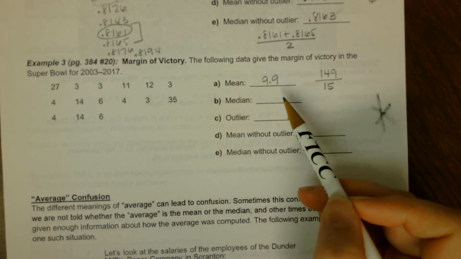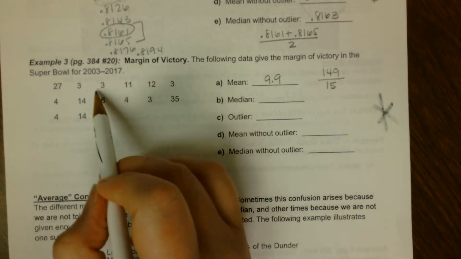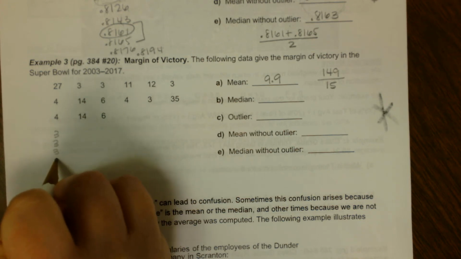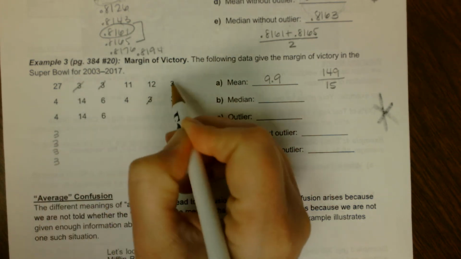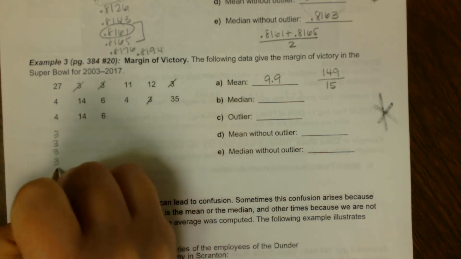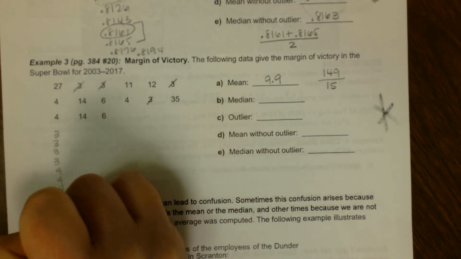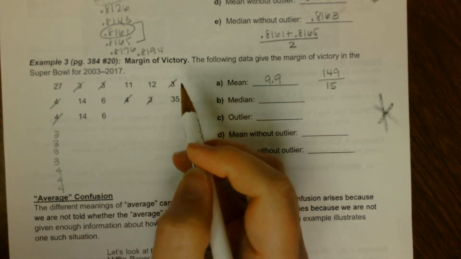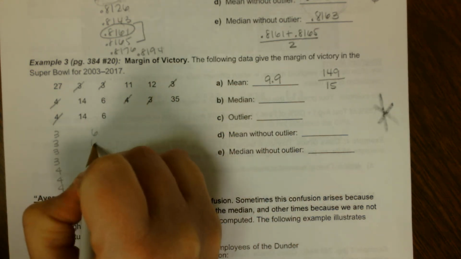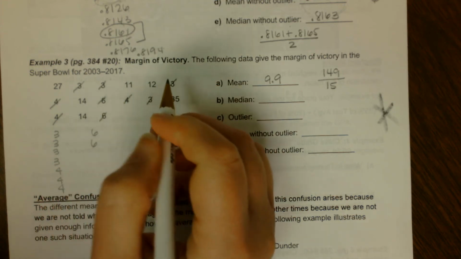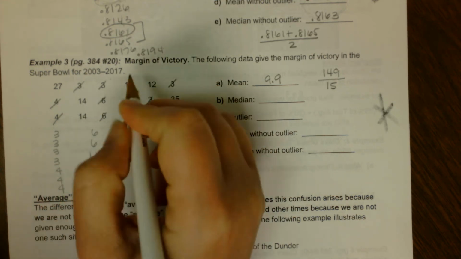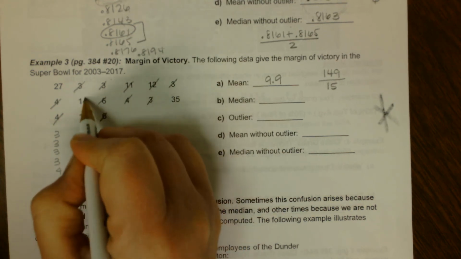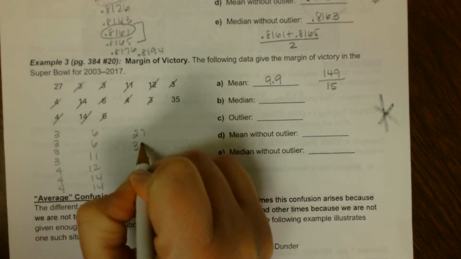To find the median, we put them in order. So I start with 3, so 4 3s. And then I have 3 4s. Then I have 2 6s. And 11 and a 12. 2 14s. 27 and 35.